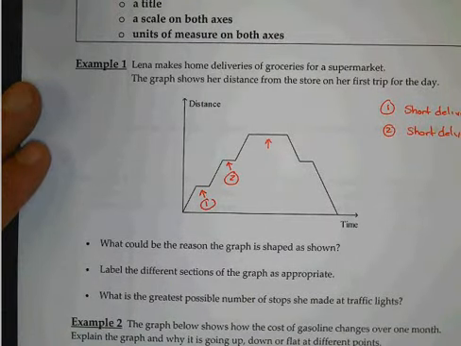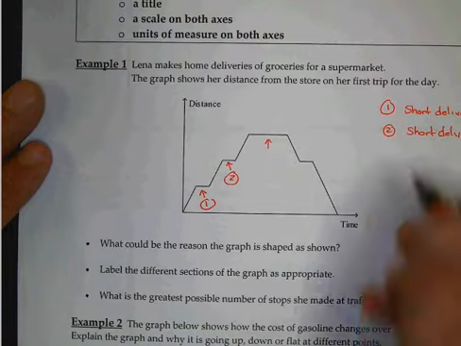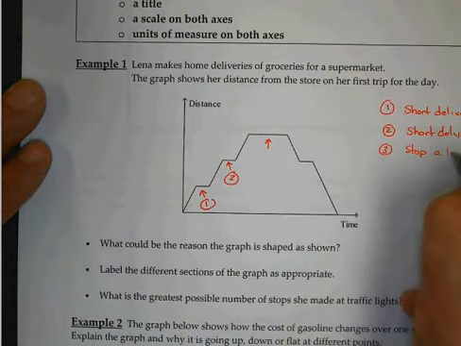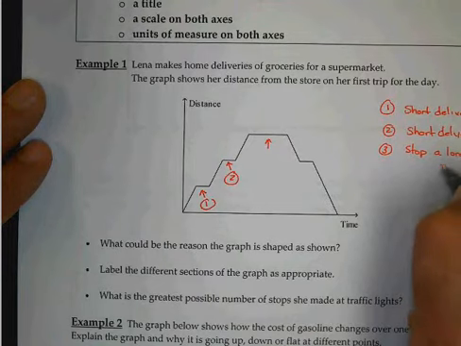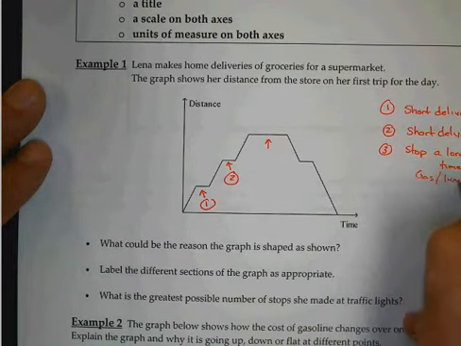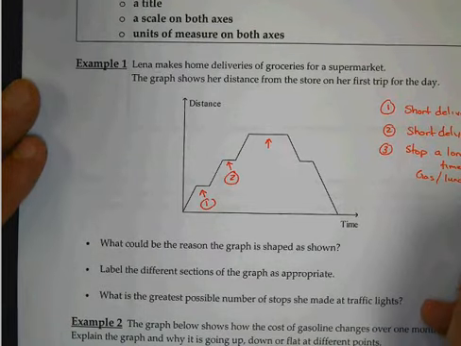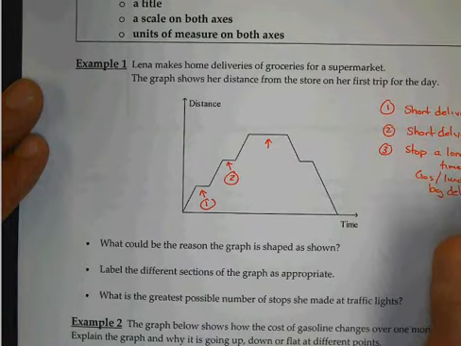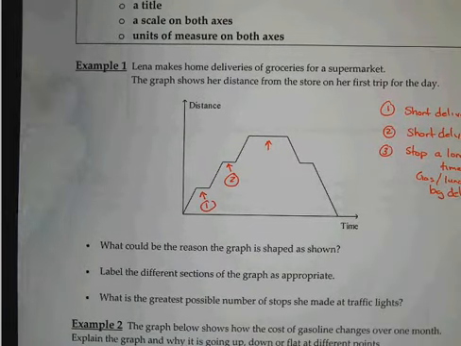Brett? She stops for gas, okay? Stops a longer time. What for? Maybe gas, maybe lunch, maybe a big delivery. But either way, she's stopping for a longer time.